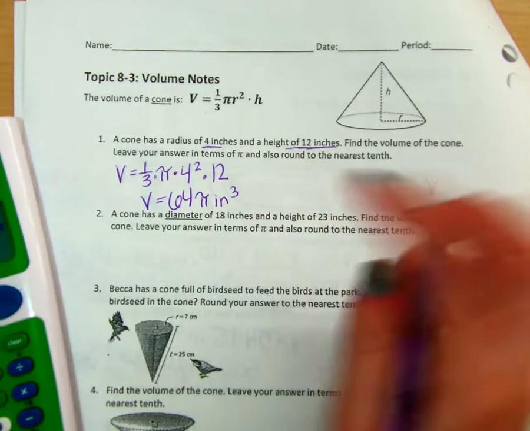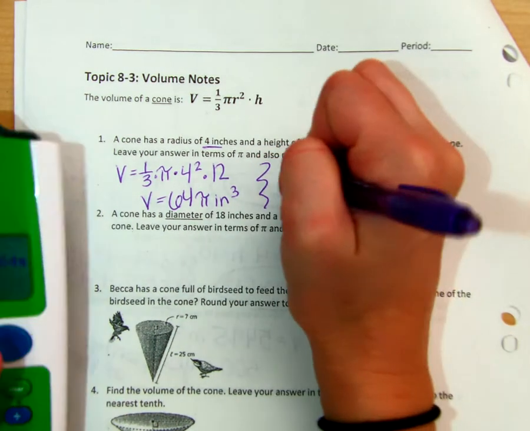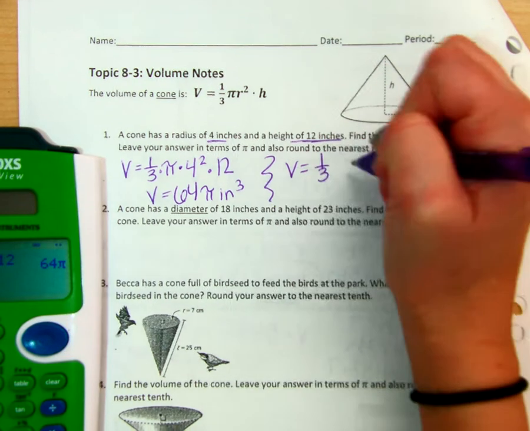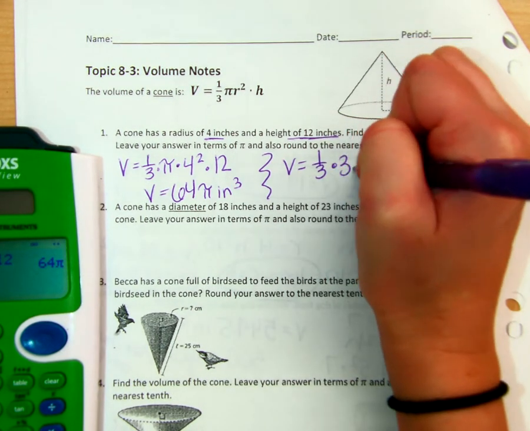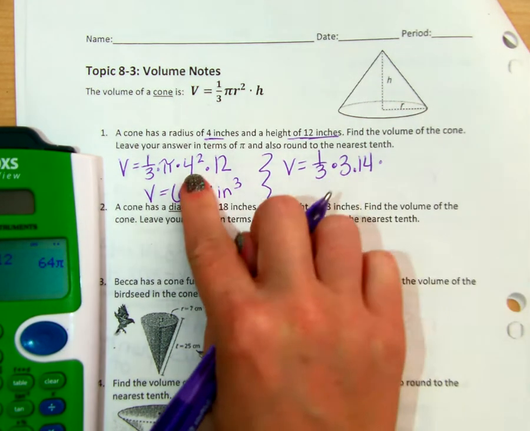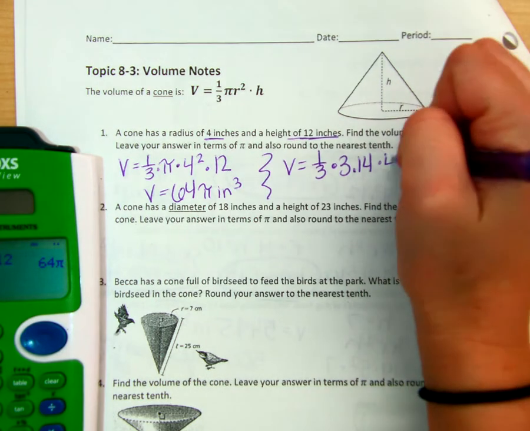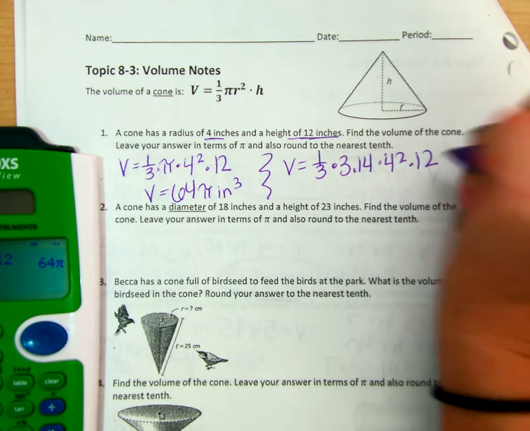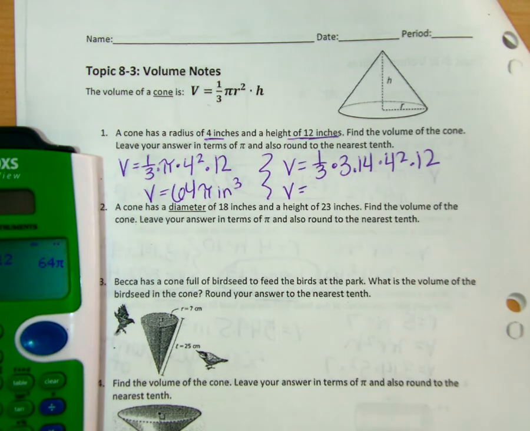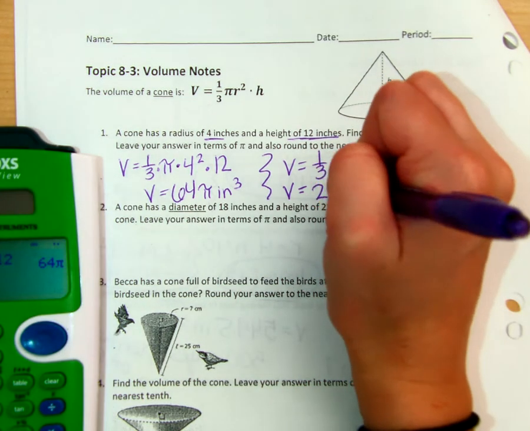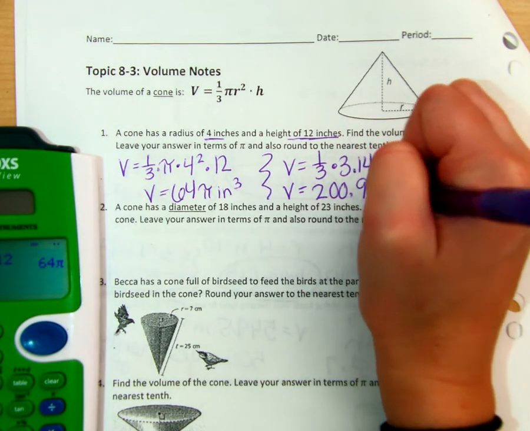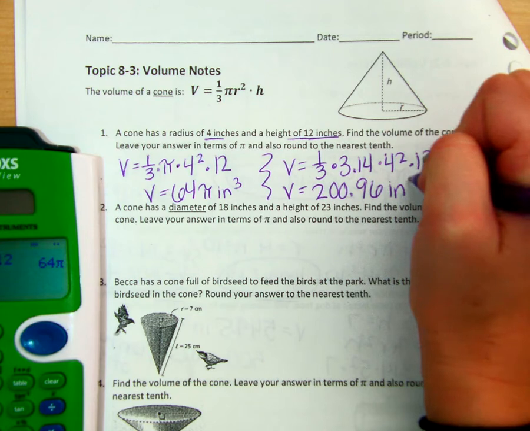Now the second part of this is where we always keep the 1/3. We're going to turn our pi into 3.14, but the rest of the numbers are the same. Plug it in your calculator, and you will end up with 200.96 inches cubed.